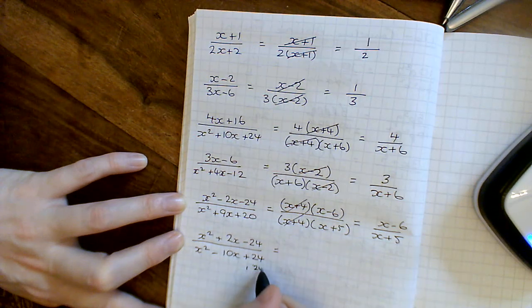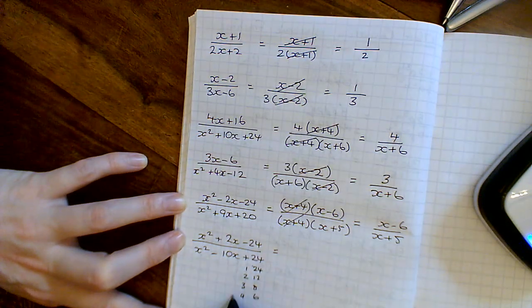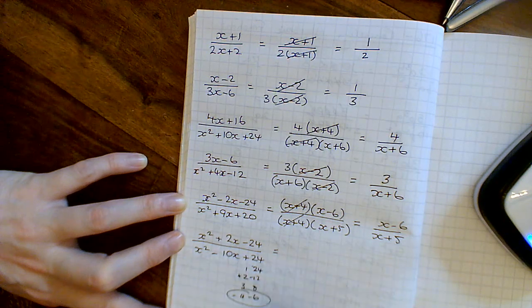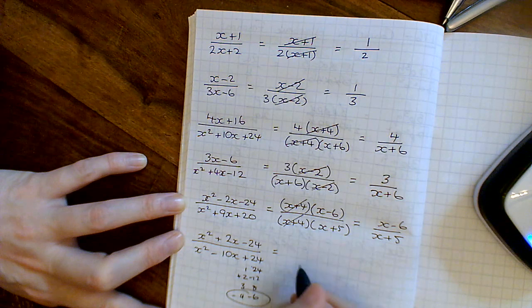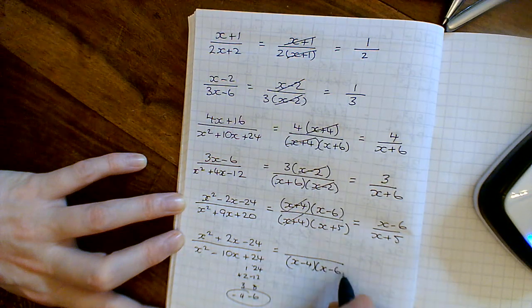I'll have 1 and 24, 2 and 12, 3 and 8, and 4 and 6. And one way to make minus 10 is minus 4 and minus 6, or plus 2 and minus 12. Now to make plus 24, because minus times minus is a plus, minus times a plus is a minus, it's this option. So on the bottom I'm going to have (x − 4)(x − 6).